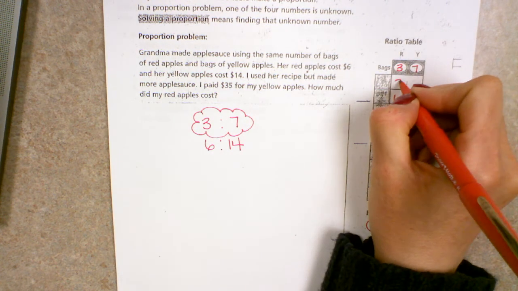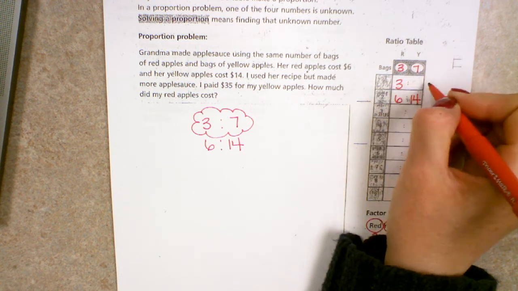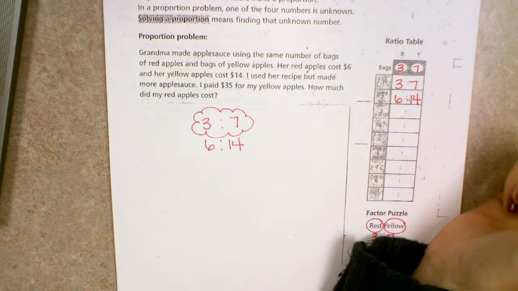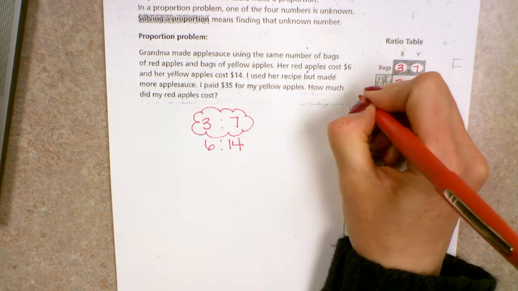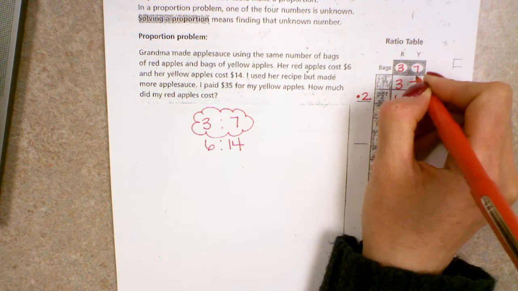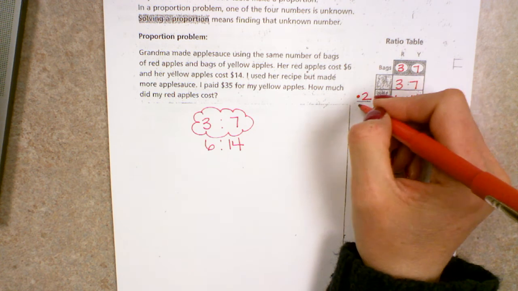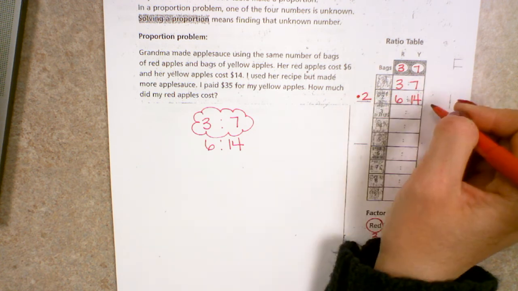$3 for red if we're only buying one bag of each, and $7 for yellow if we're only buying one bag of each. Here we times that 3 by 2 to get 6, and we times the 7 by 2 to get 14 because they bought 2 bags of each.